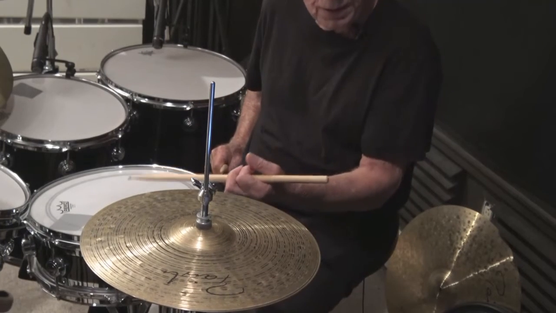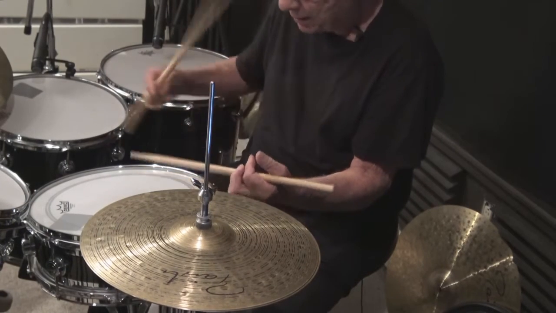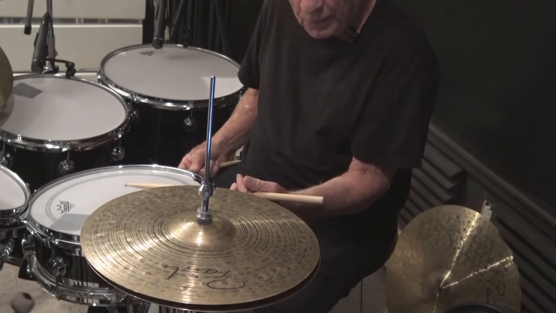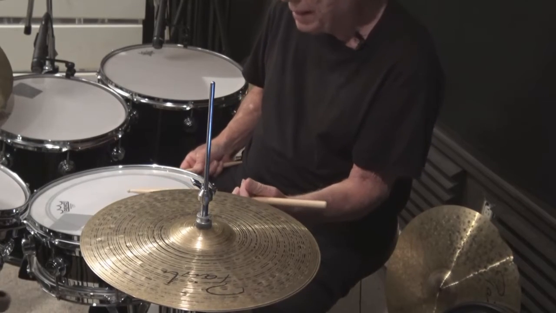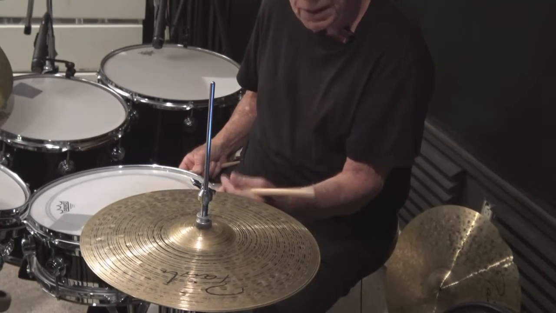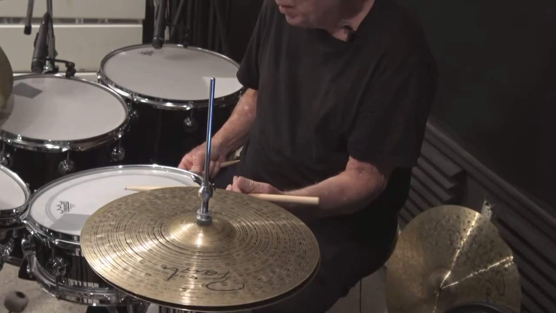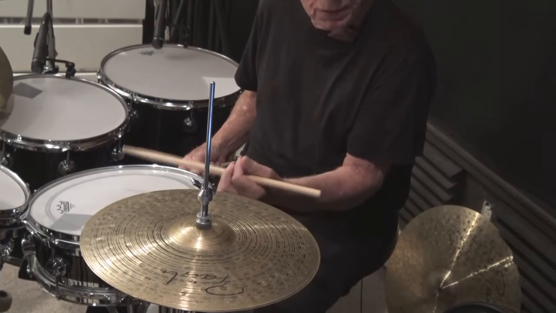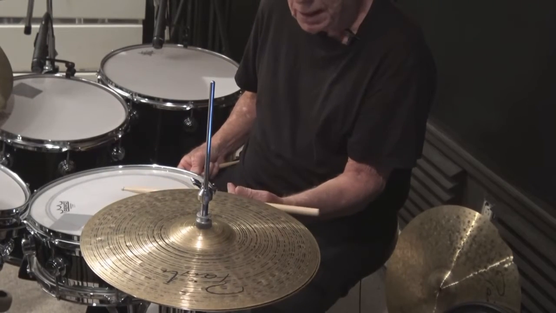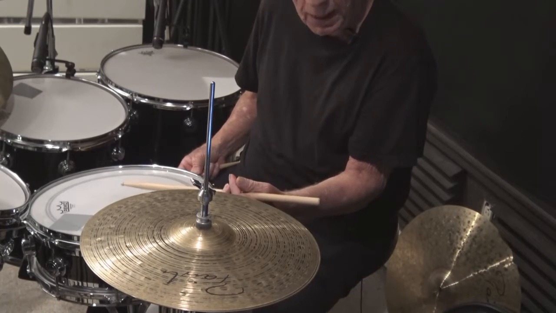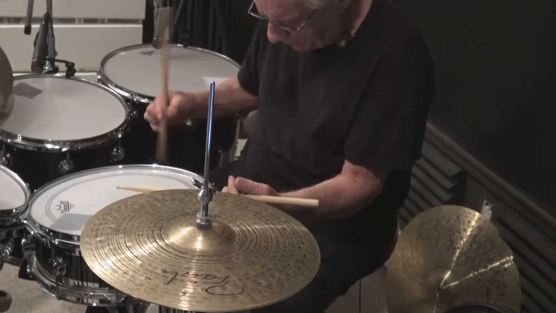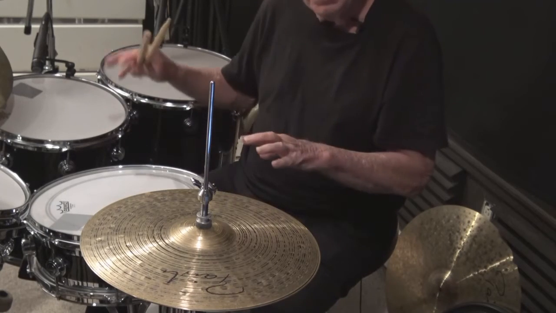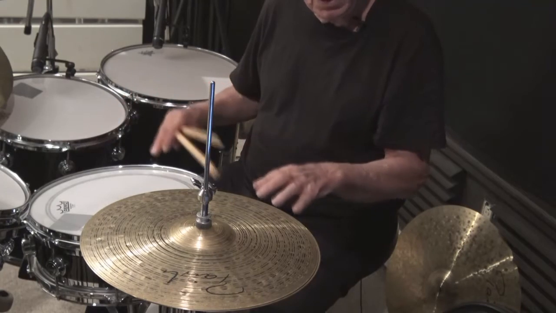We have 1 E and the 2 E and the 3 E and the 4 E and again 1 E and the 2 E and. Now that's the basic premise with the bass drum, the left hand, and the hi-hat.